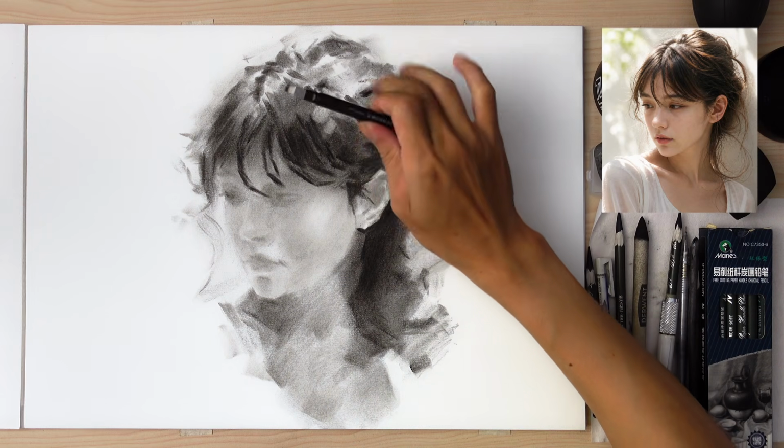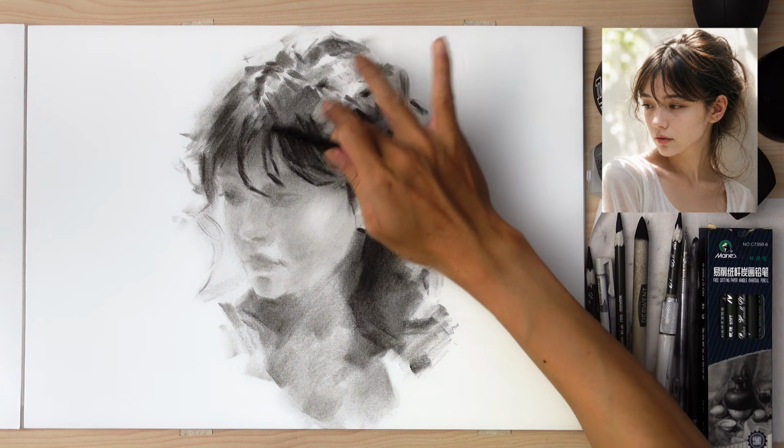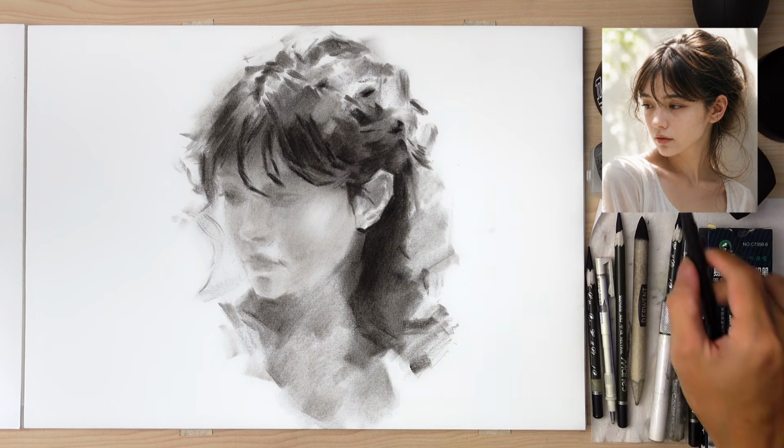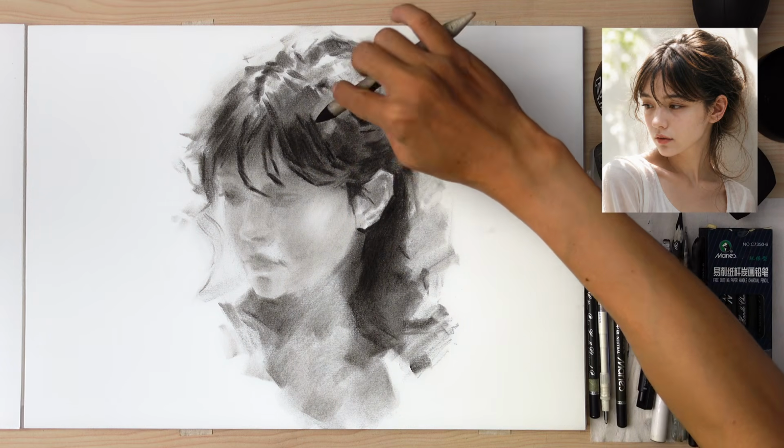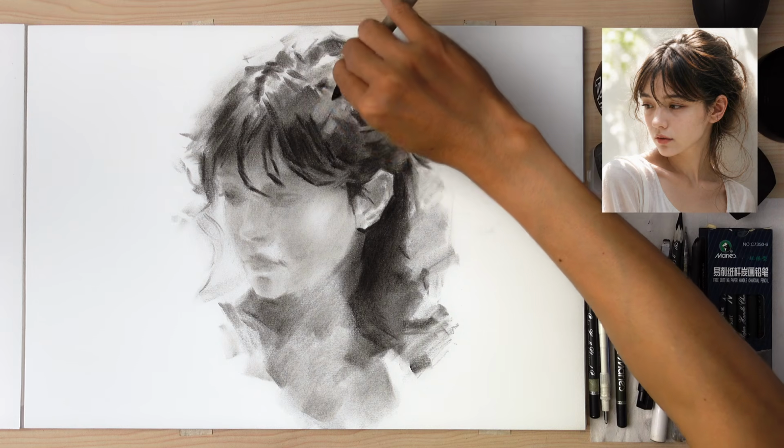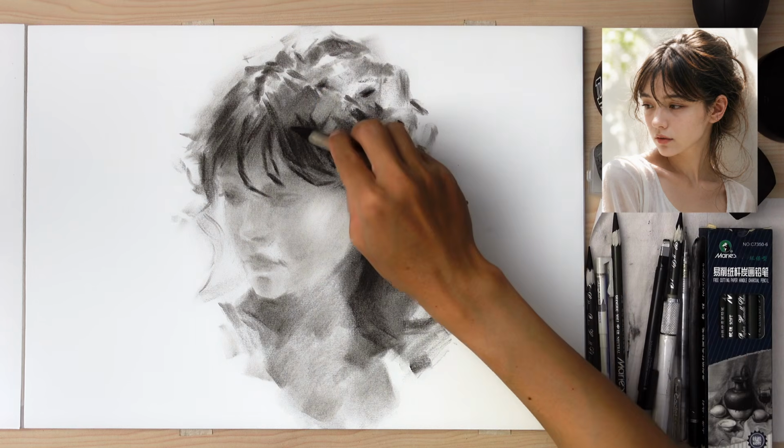If the highlight becomes too bright, I can always push it back with my finger like this. That's one of the nice things about charcoal. You're constantly adding and subtracting.